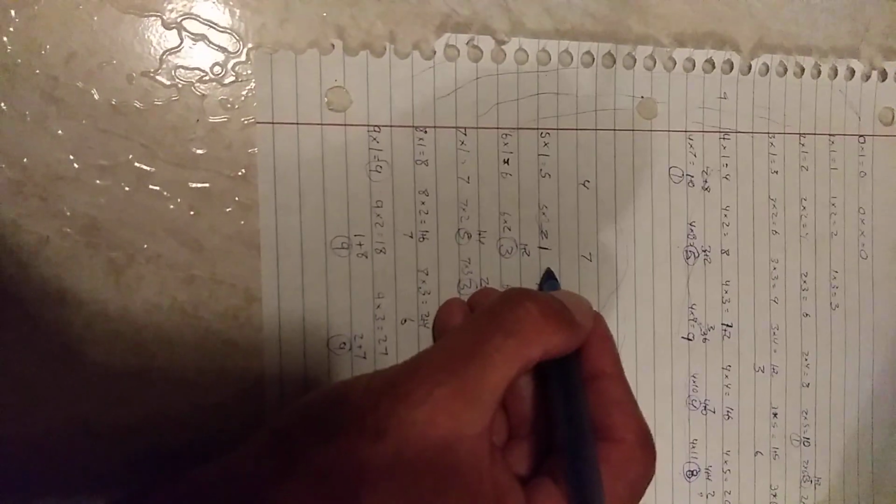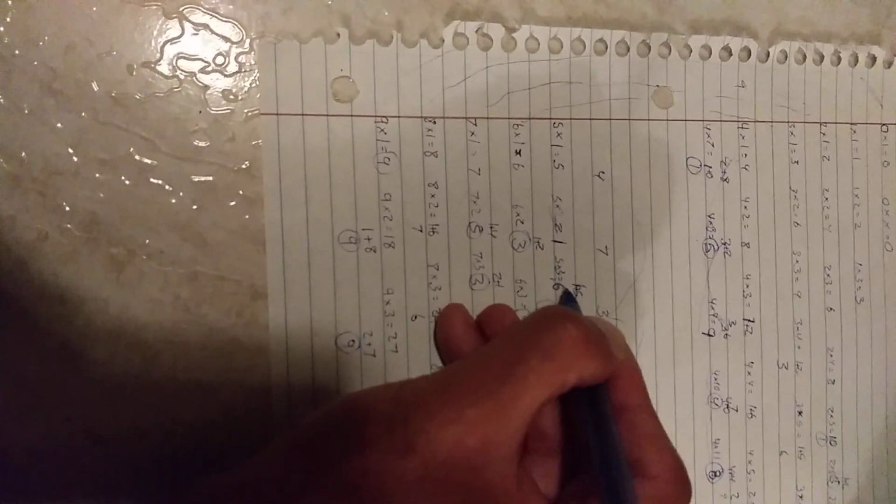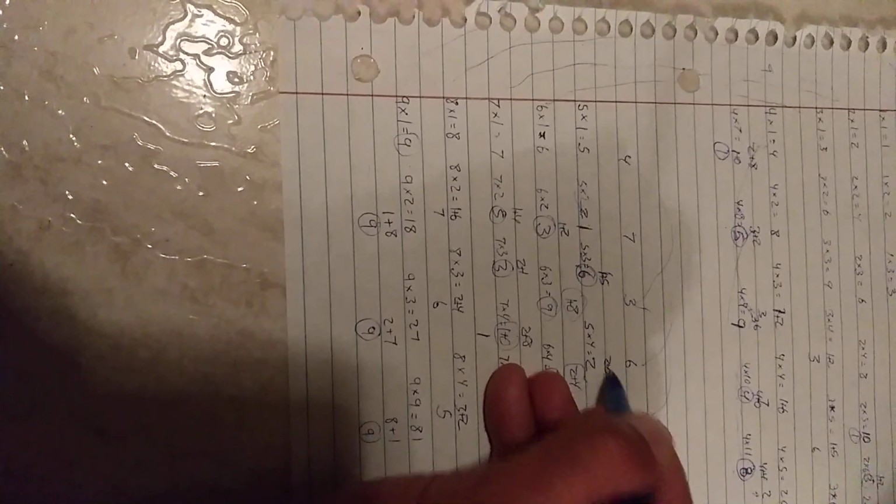All right, so 5 times 3 is 15. So 1 plus 5 is 6. 5 times 4 is 20. So 2 plus 0 is 2. 5 times 5 is 25. 2 plus 5 is 7. 5 times 6 is 30. So 3 plus 0 is 3. 5 times 7 is 35. 3 plus 5 is 8. 5 times 8 is 40. So 4 plus 0 is 4.